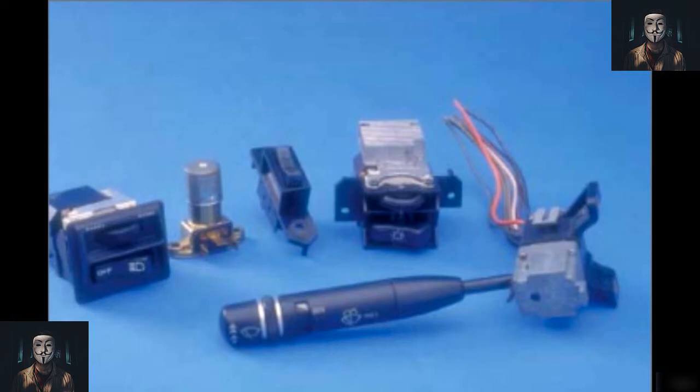Wipers D and E will complete the circuit ground to test the instrument panel warning lamps. Wiper B provides battery voltage to the ignition coil. Wiper C supplies battery voltage to the starter relay and ignition module. Wiper IA has no output.